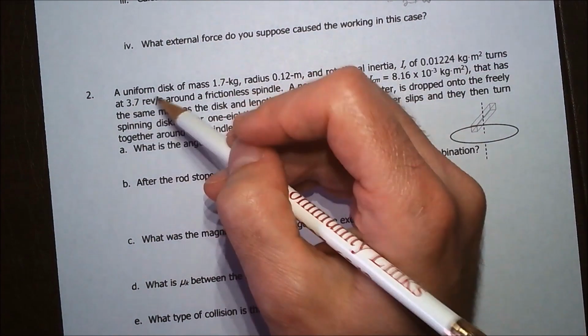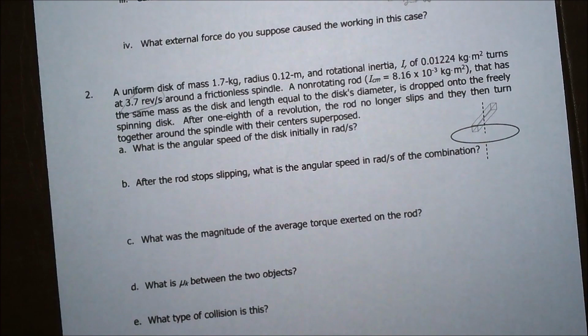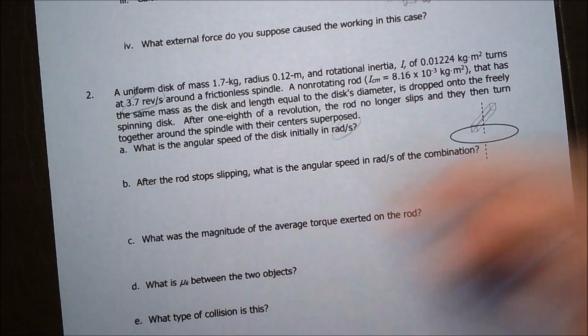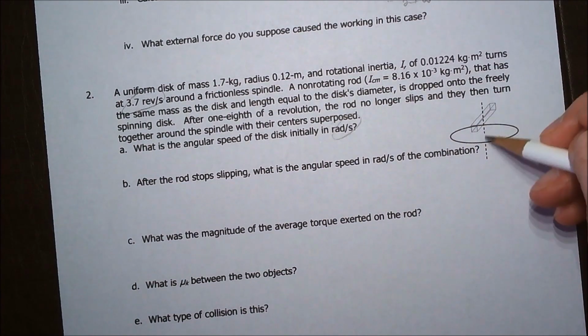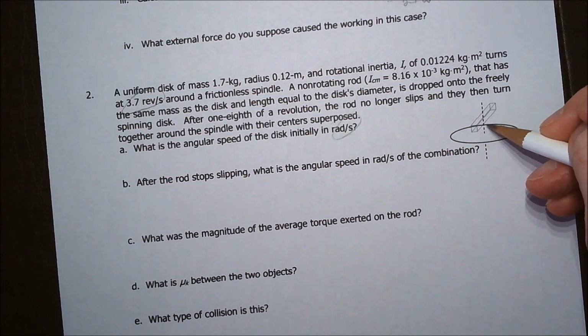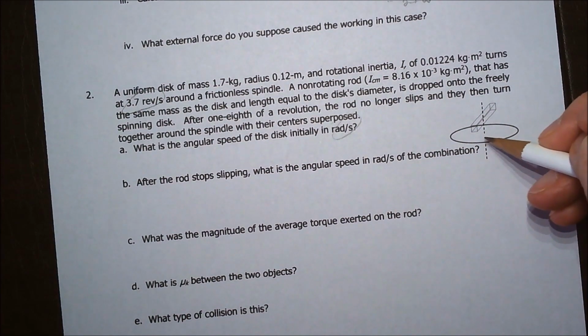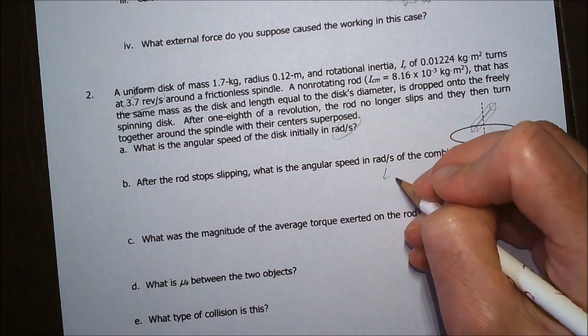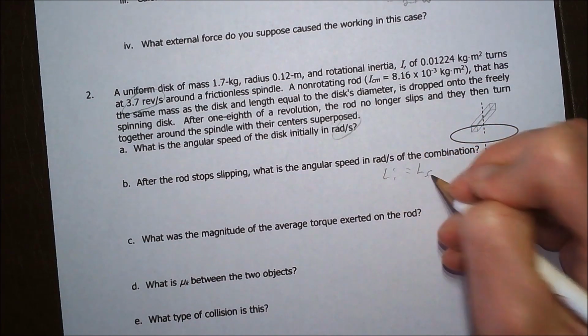All right, so it gives you revolutions per second. You need to change it into radians per second. And what happens here is we're dropping this rod onto this spinning disc, and so then it's going to slow down, and after 1/8 of a turn, then they're going to turn together. So this would be conservation of angular momentum. So Li equals Lf.